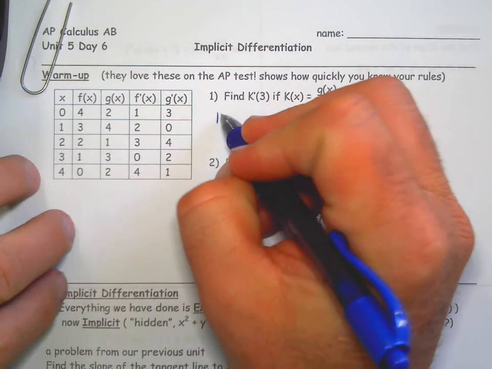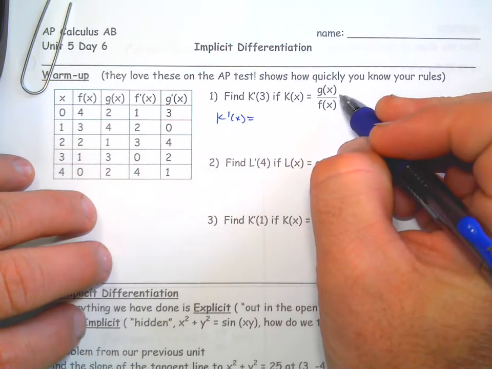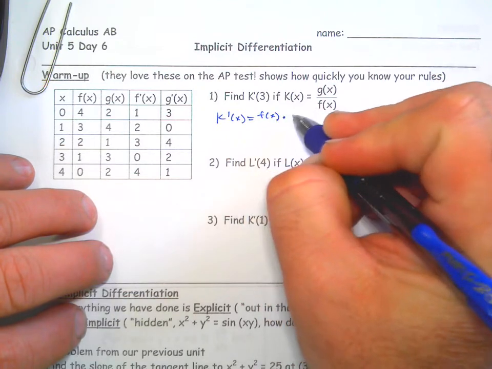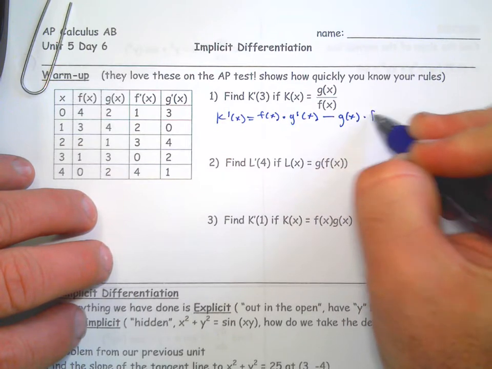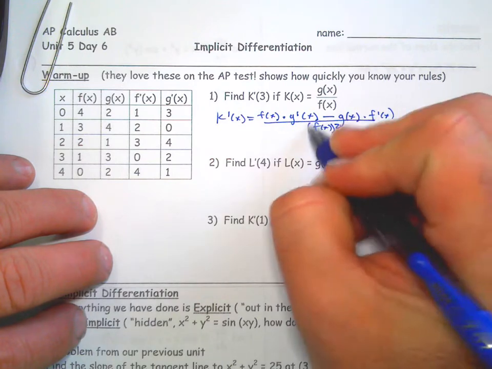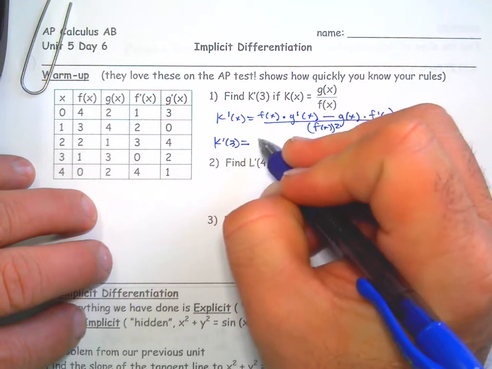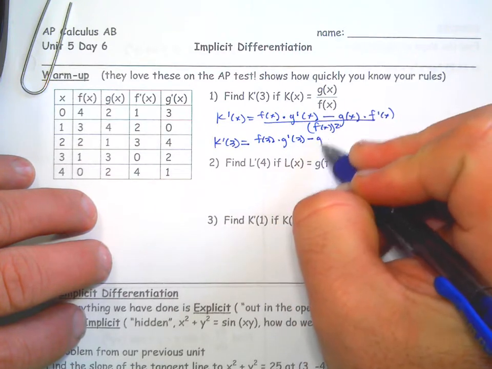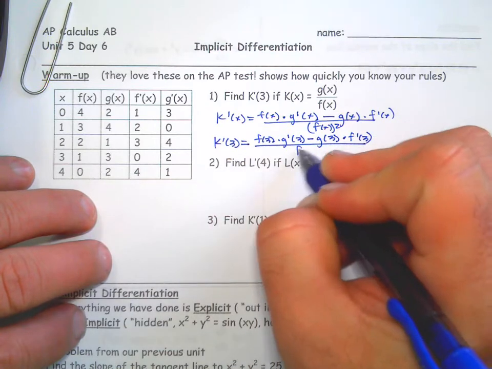Okay, the first thing I would do is find the derivative rule just in general. This is a good quotient rule. So that's going to be low d high minus high d low all over low squared. So then we're going to plug 3 in. And so it's going to be f of 3, g prime of 3, minus g of 3, f prime of 3, all over f of 3.